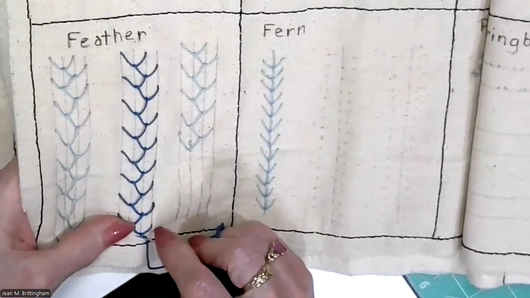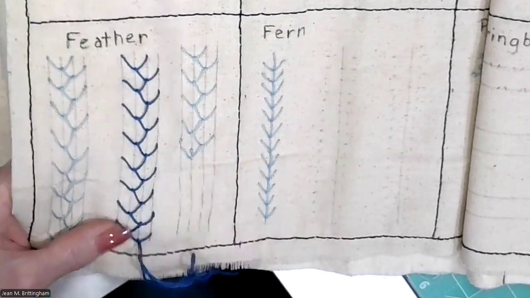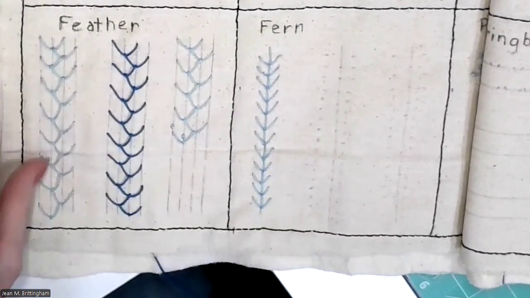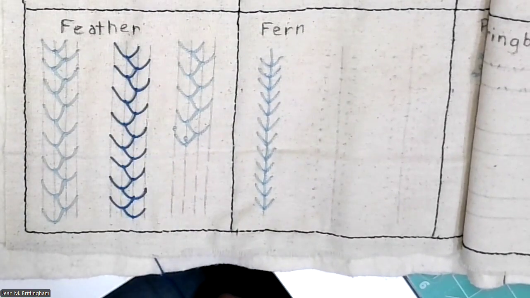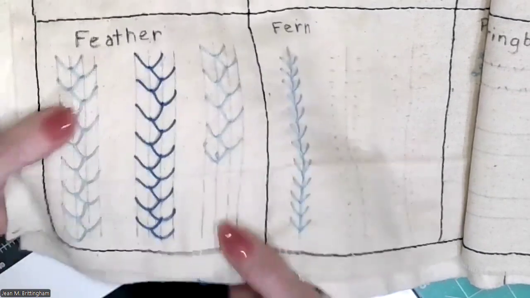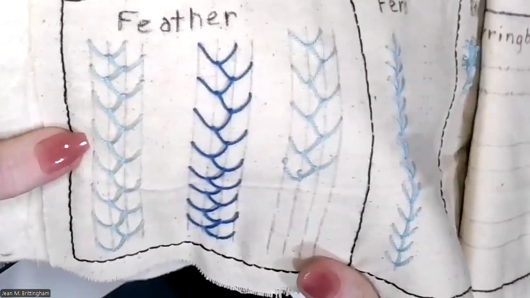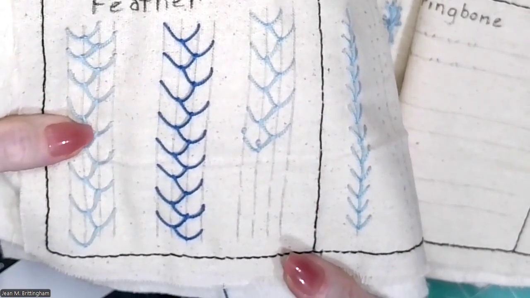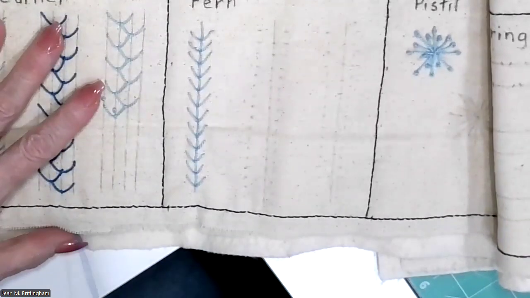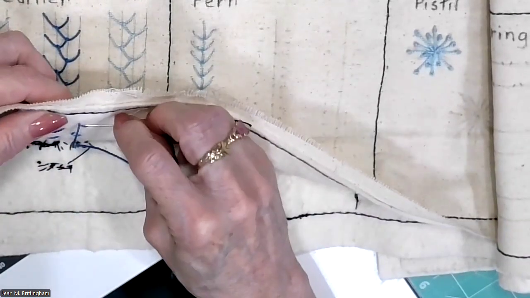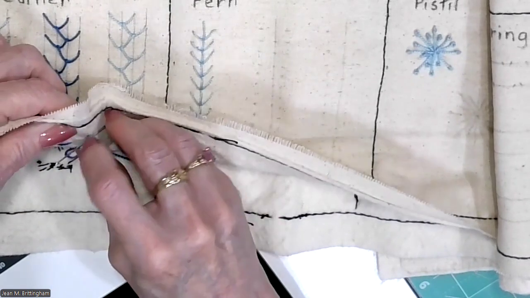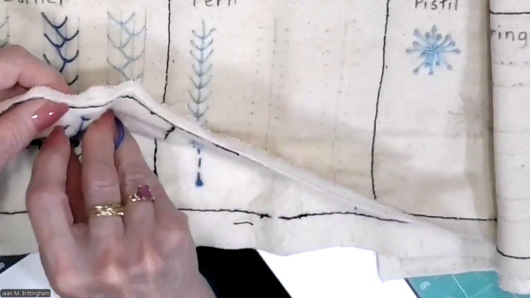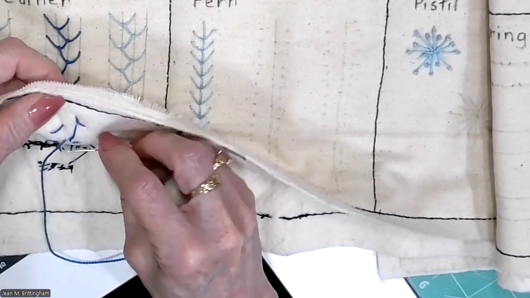And to finish that off, I will just anchor that last one. And there we have a whole line of the feather stitch. And hold that up a little so you can see that closer. But that is a very, very fun stitch to do. Looks a little harder than what it really is. Just have to keep your concentration when you're doing it.